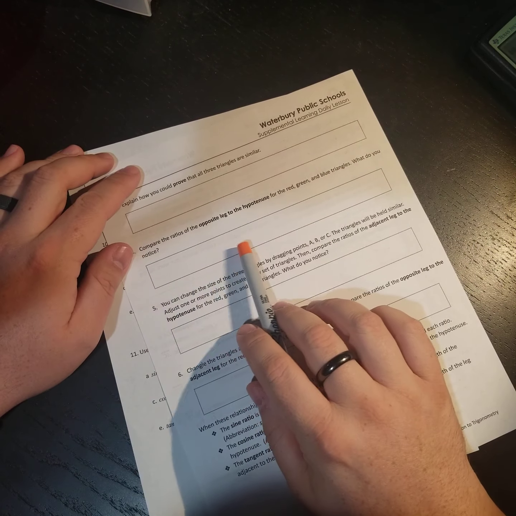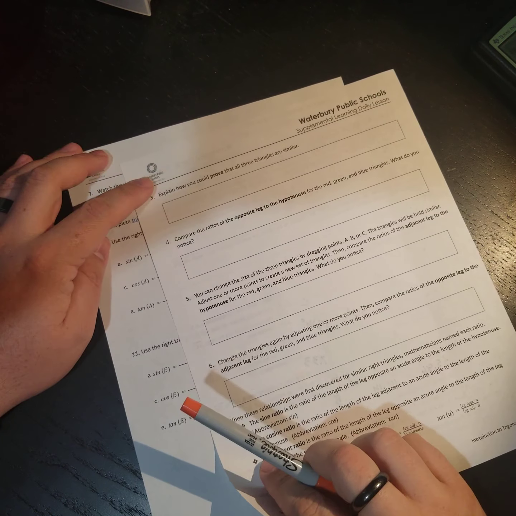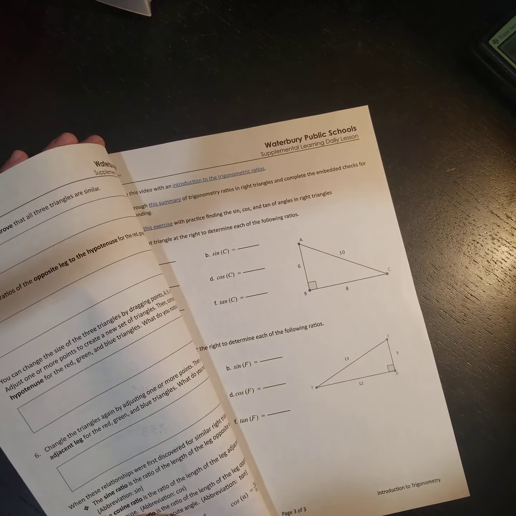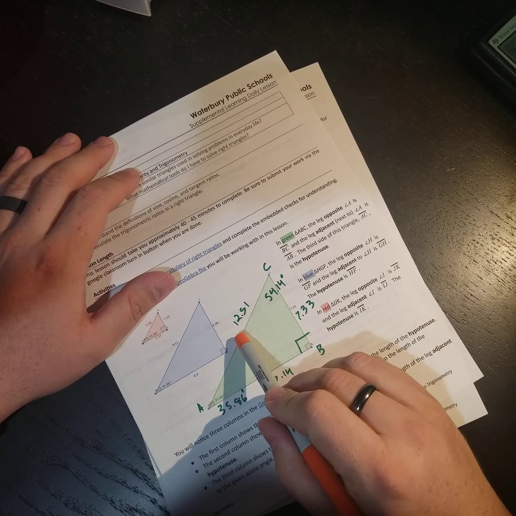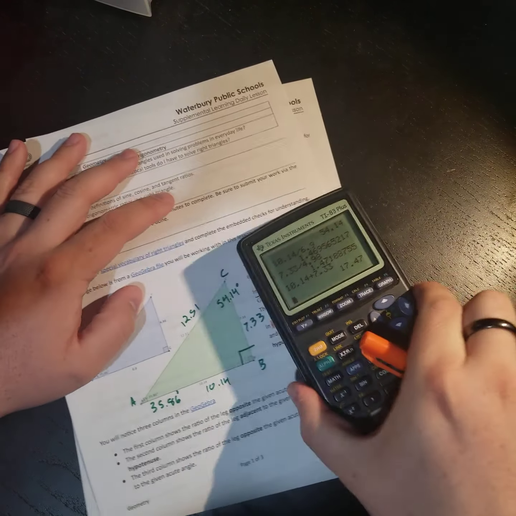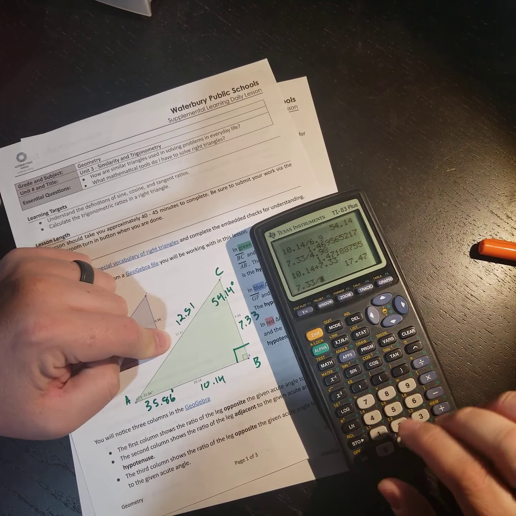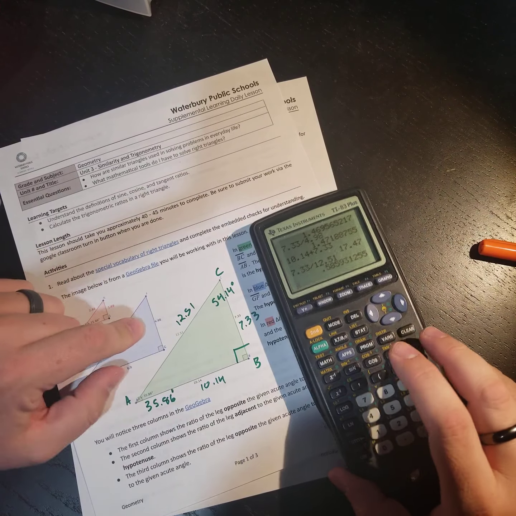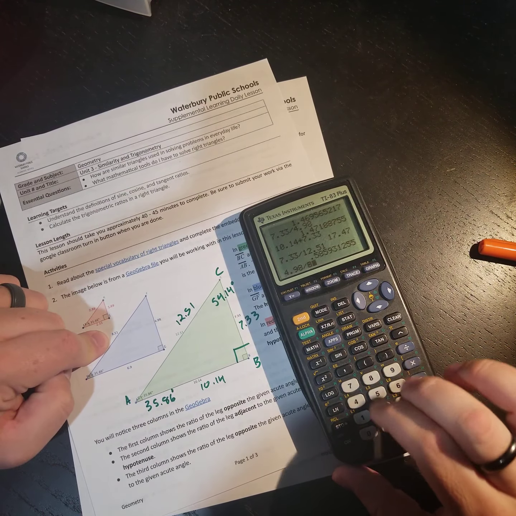Compare the ratios of the opposite leg to the hypotenuse for the red, green, and blue triangles. Opposite leg over hypotenuse. Opposite leg over hypotenuse. Opposite leg over hypotenuse. 7.33 divided by 12.51. 4.98 divided by 8.51.